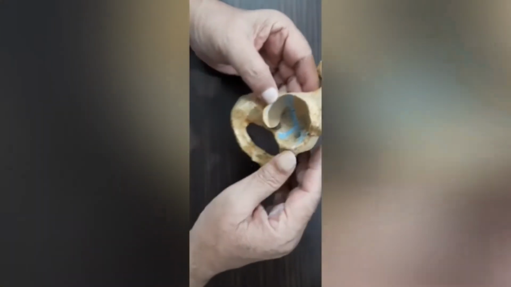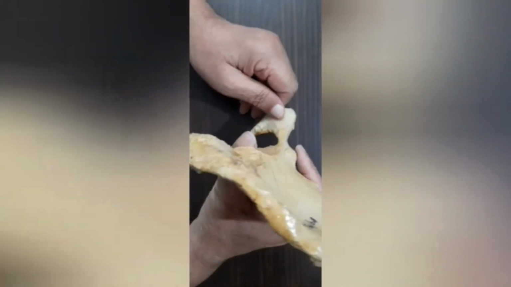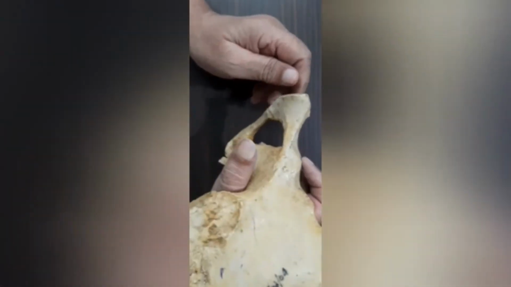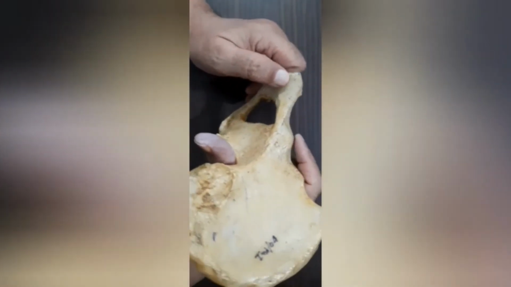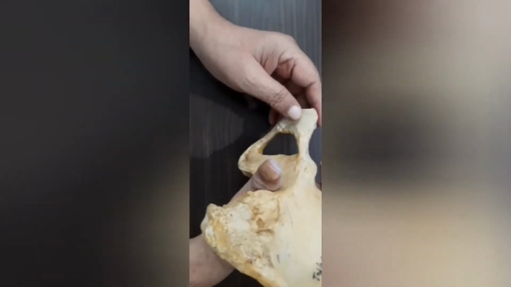Then the next question will be how you will keep it in anatomical position. The position of the hip bone in anatomical position is very tricky, and you should learn it with the help of your teacher. Otherwise it will be really difficult. I cannot show you and teach you fully, though I will try my best to keep it in anatomical position.